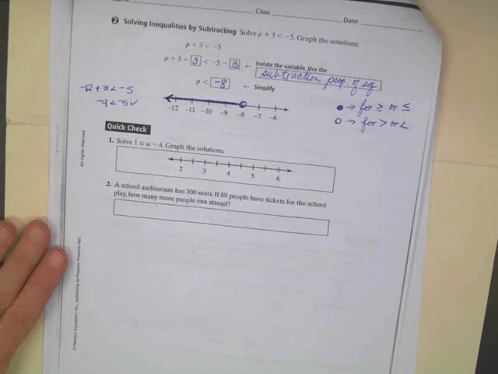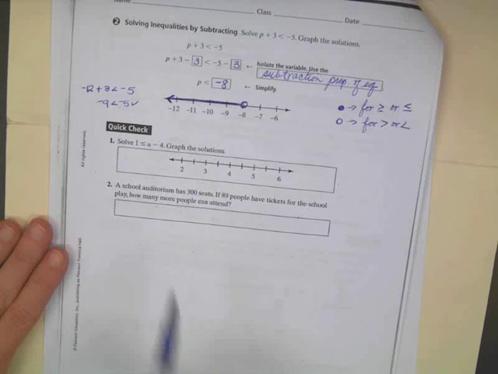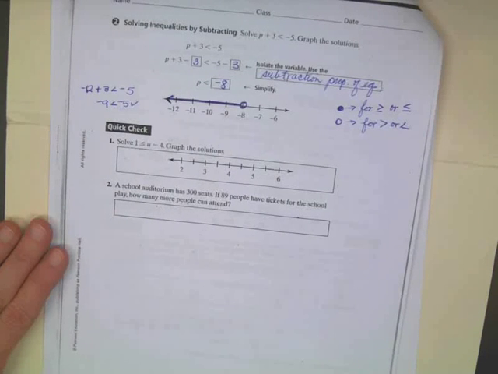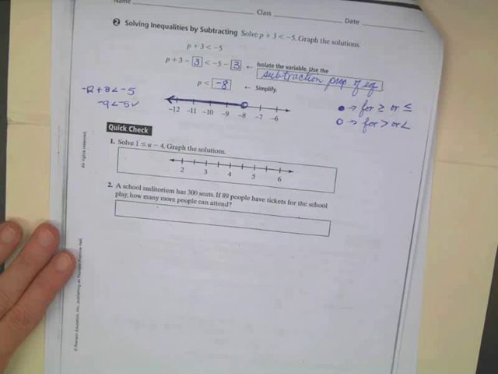Okay, so that was kind of short and sweet. There are a couple of inequalities here for you to solve. One says solve and graph. Here in number 2, you write your own and solve.